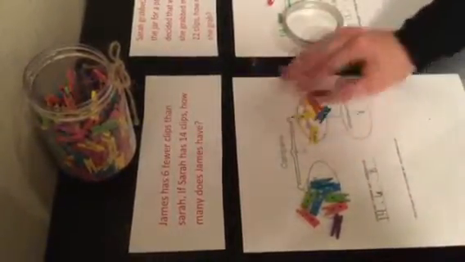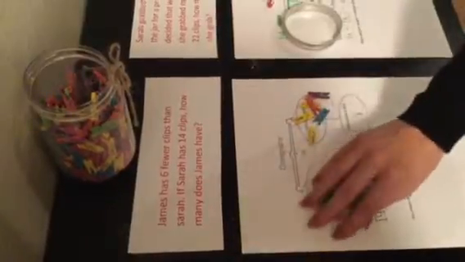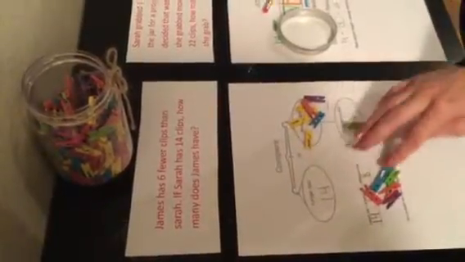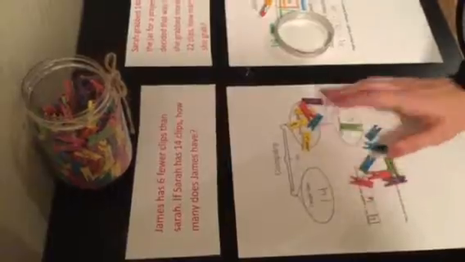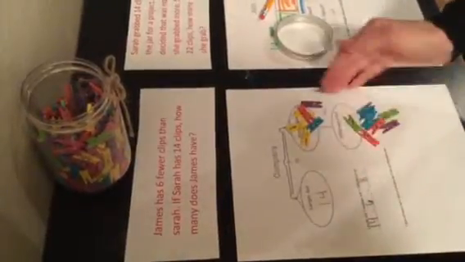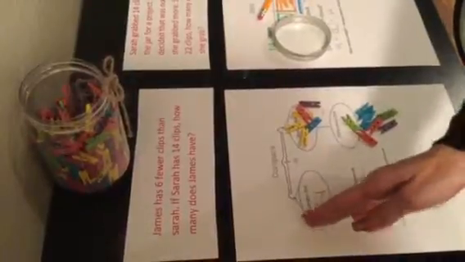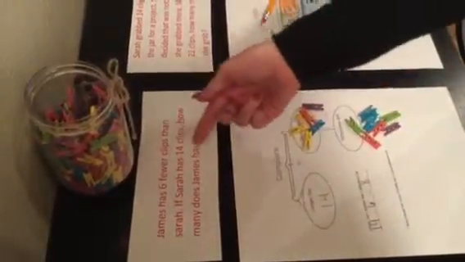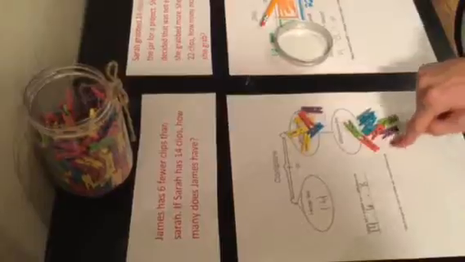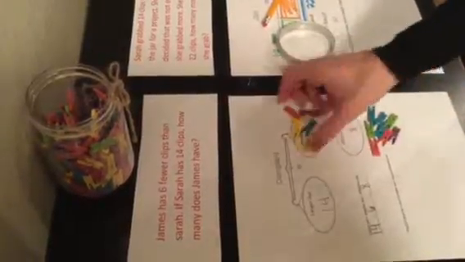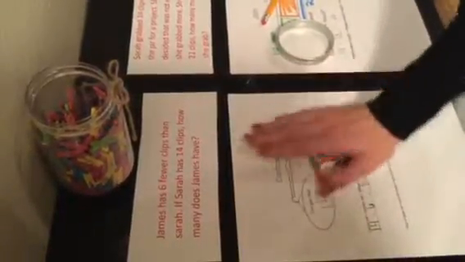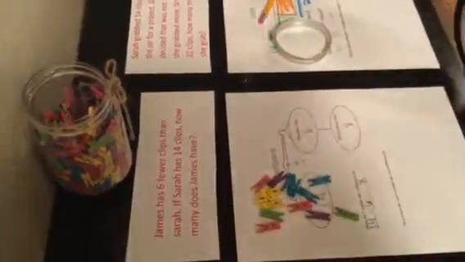And so that would leave us with the difference. So the difference would be 1, 2, 3, 4, 5, 6, 7, 8. And again, this should equal what we have on the other side, which is the larger set being Sarah's 14 clips. So 8 plus 6 equals 14, and that's one way to model that word problem.